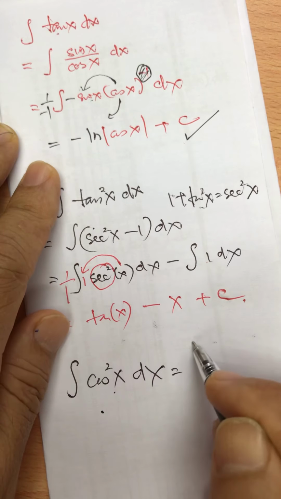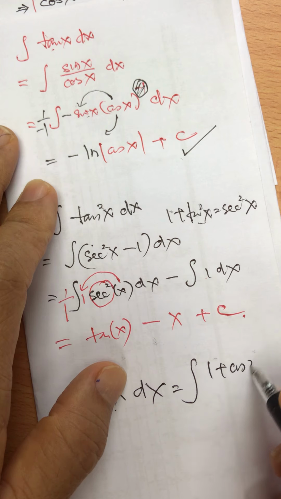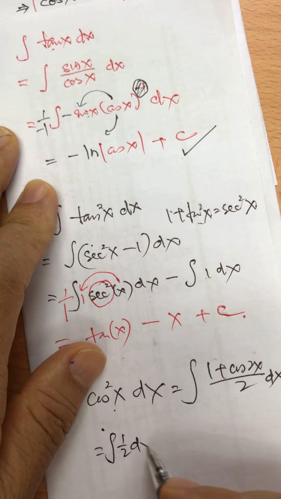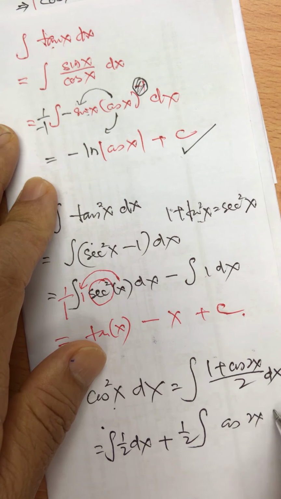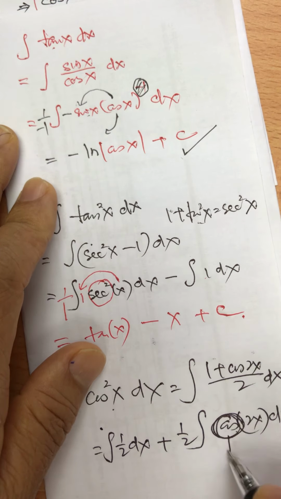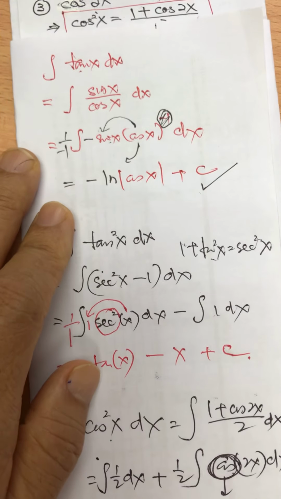When you want to integrate cos square, it can be written as 1 plus cos 2x over 2 dx. Here you integrate the half, and then you integrate half cos 2x dx. Then this cos can be integrated to become sine. That is how you change.